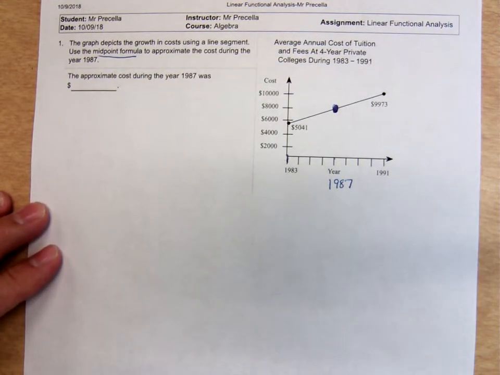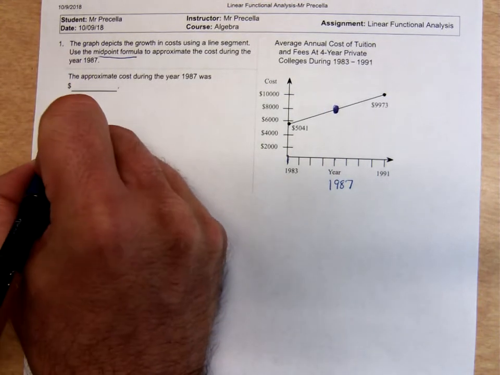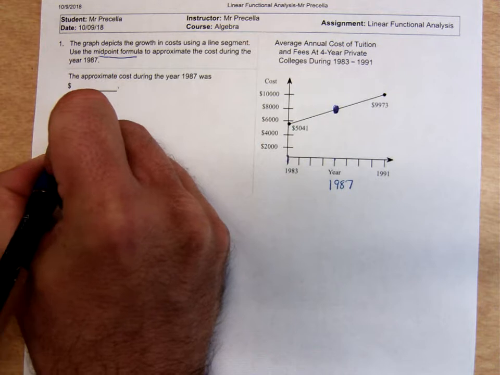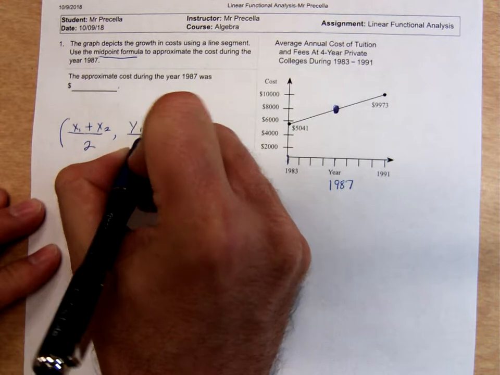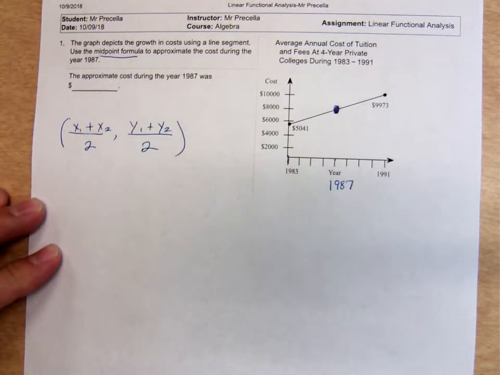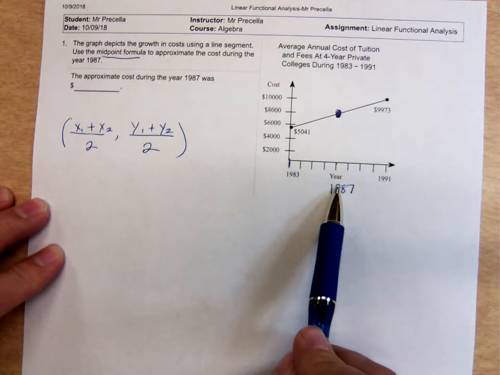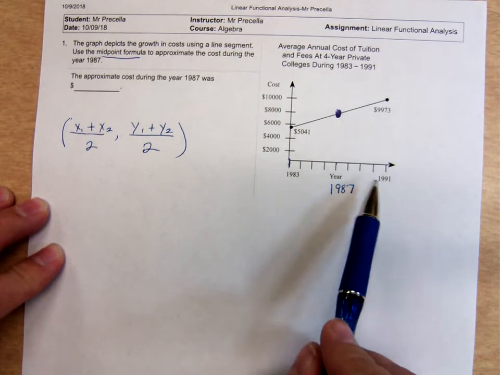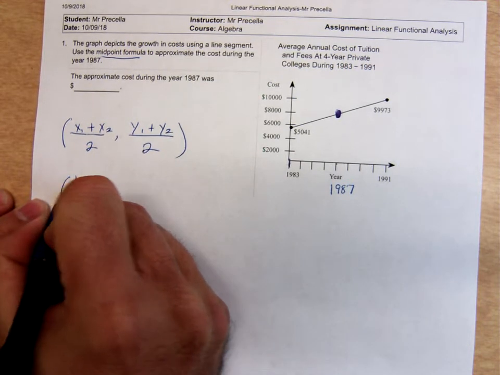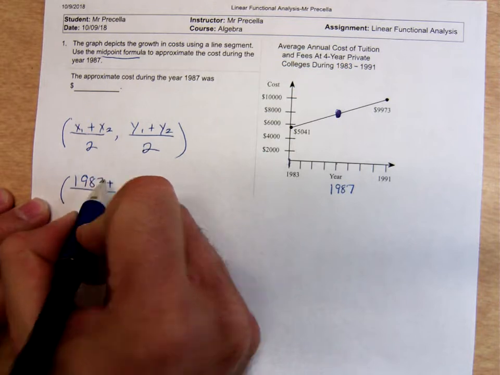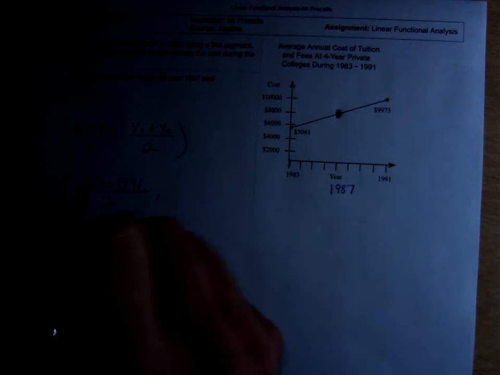Now, what is this midpoint formula? Do you remember how to calculate that? You average the x's and then average the y's. By average, I mean you add them up, divide by 2. So let's just verify that 1987 is the year right between 1983 and 1991. If I add 1983 plus 1991 and divide by 2.